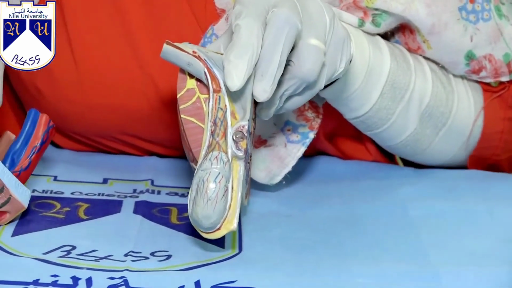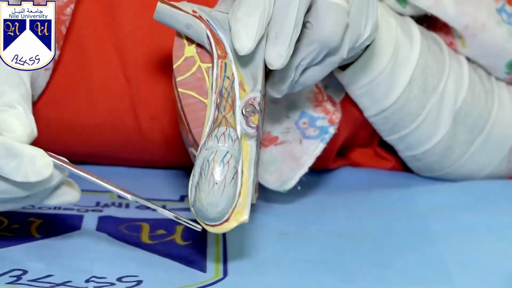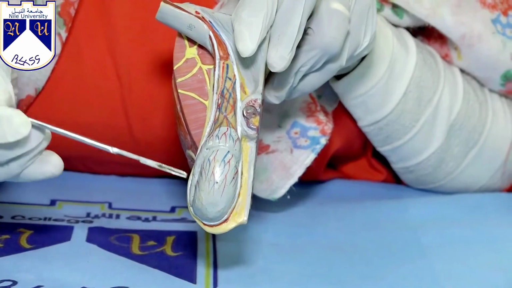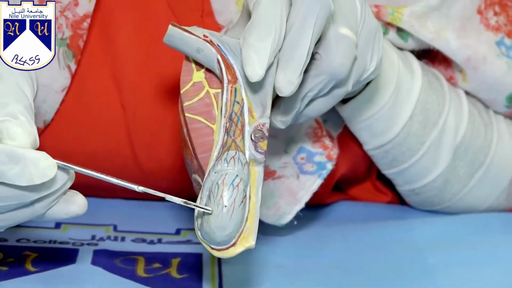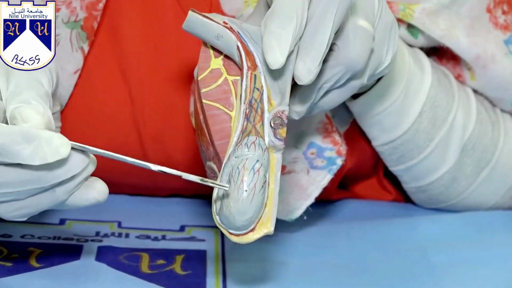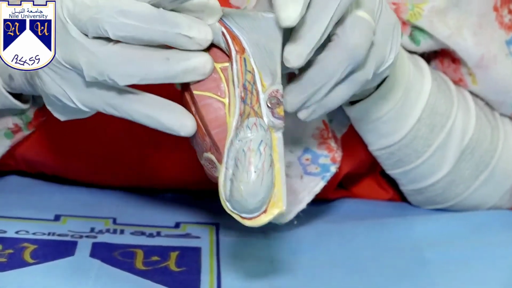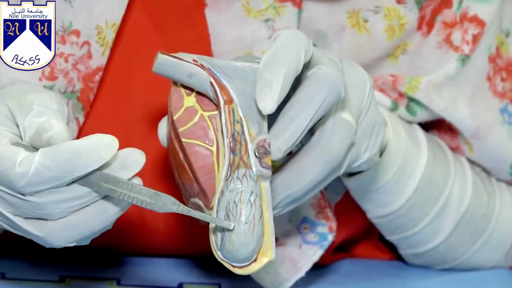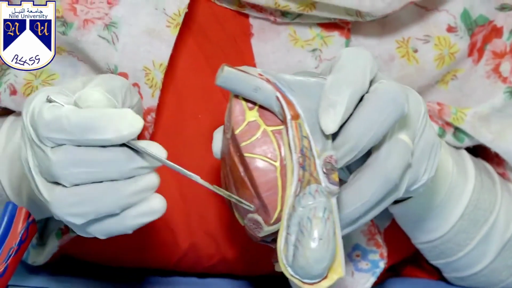So this is a testis, this ovoid structure. Function of the testis: it produces sperm, it is the factory of sperm, and secretes male hormones like testosterone.